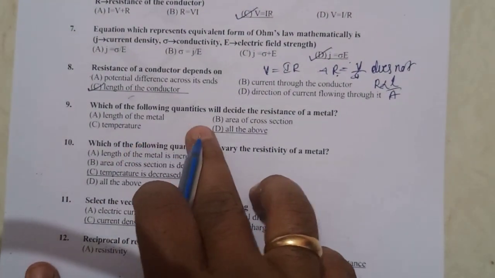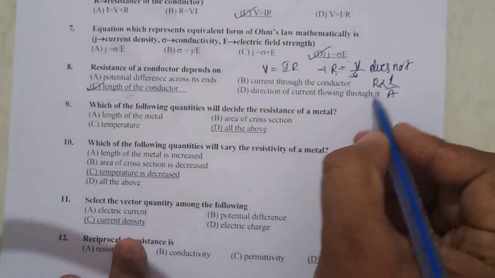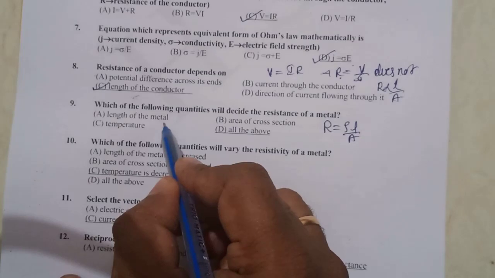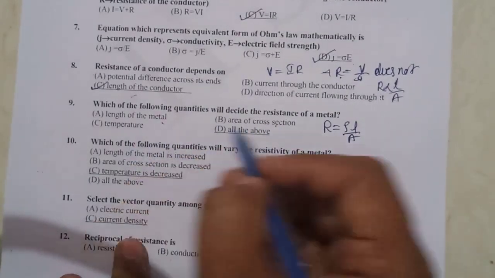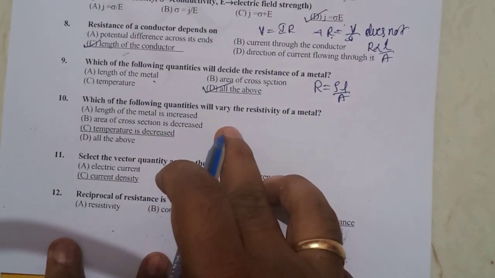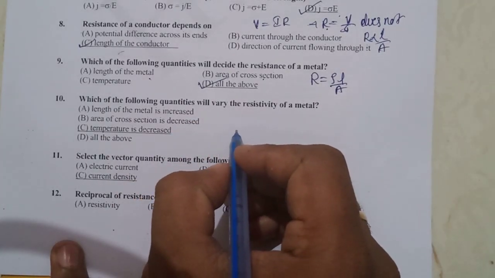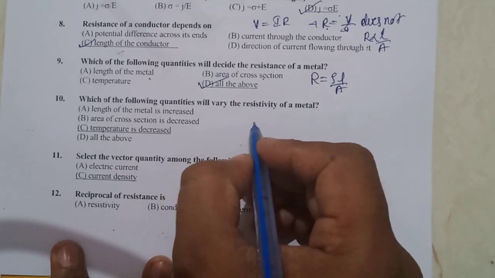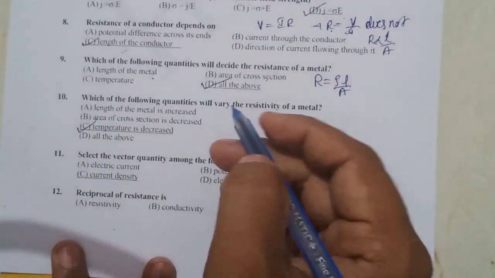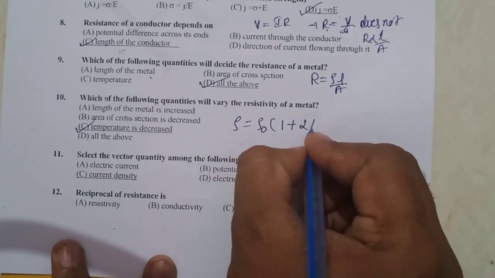Which of the following quantities will decide the resistance of a metal? Okay, resistance of the metal is given by R is equal to rho into L divided by A. Length of the metal is correct, area of cross section correct, and temperature. Therefore, all the above is the correct answer. Which of the following quantities will vary the resistivity of the material? Okay, resistivity does not depend on length and area. Therefore, the correct option is temperature, because resistivity rho is equal to rho naught into 1 plus alpha into delta T.